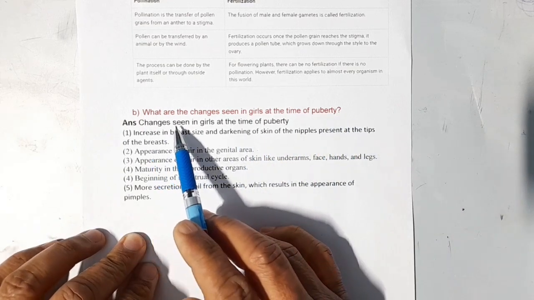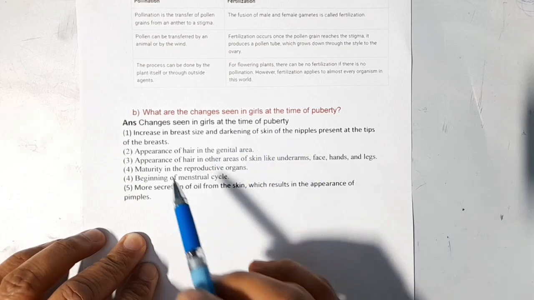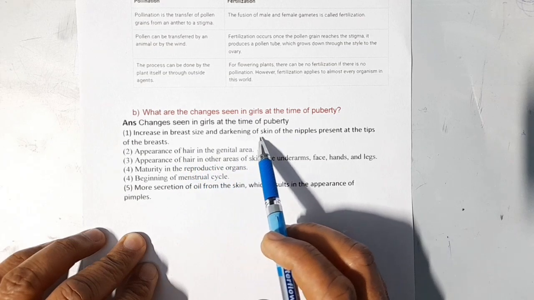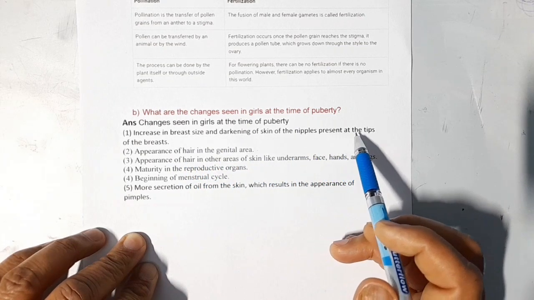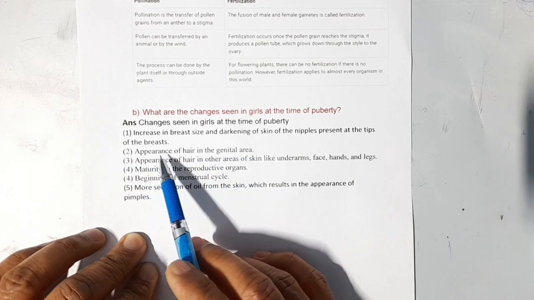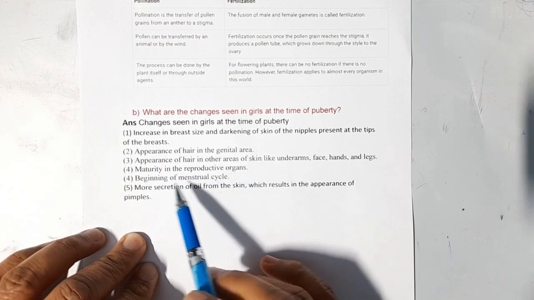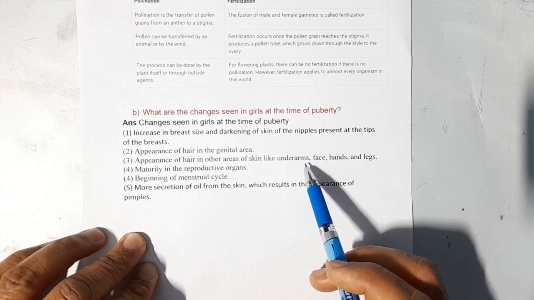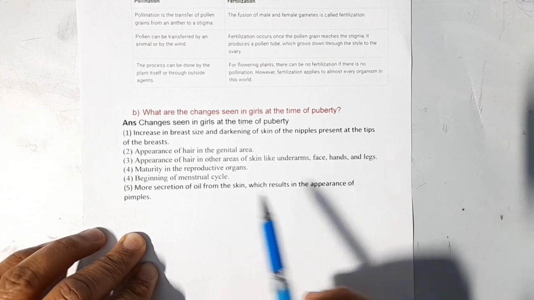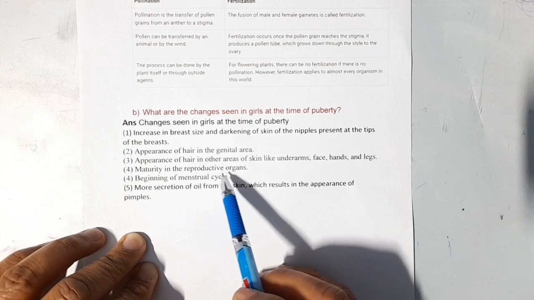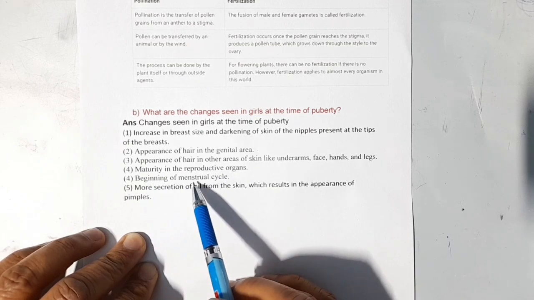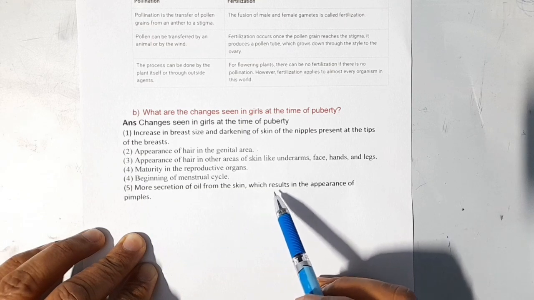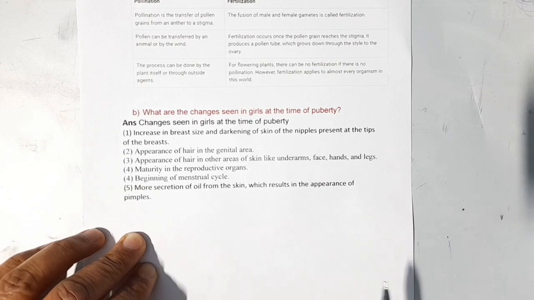The changes seen in girls at the time of puberty are: increase in breast size and darkening of the skin of the nipples present at the tips of the breasts, appearance of hair in the genital area, appearance of hair in other areas of skin like underarms, face, hands, and legs, maturity in the reproductive organs, beginning of the menstrual cycle, more secretion of oils from the skin, which results in the appearance of pimples.